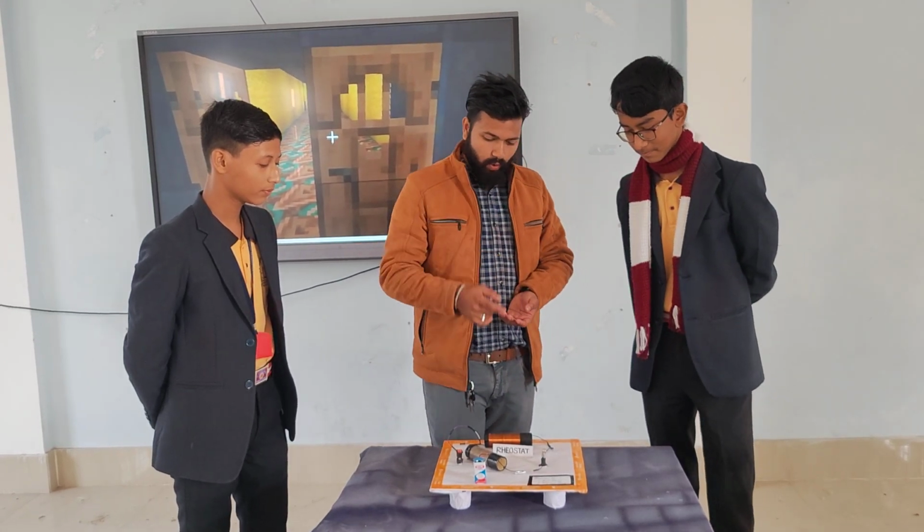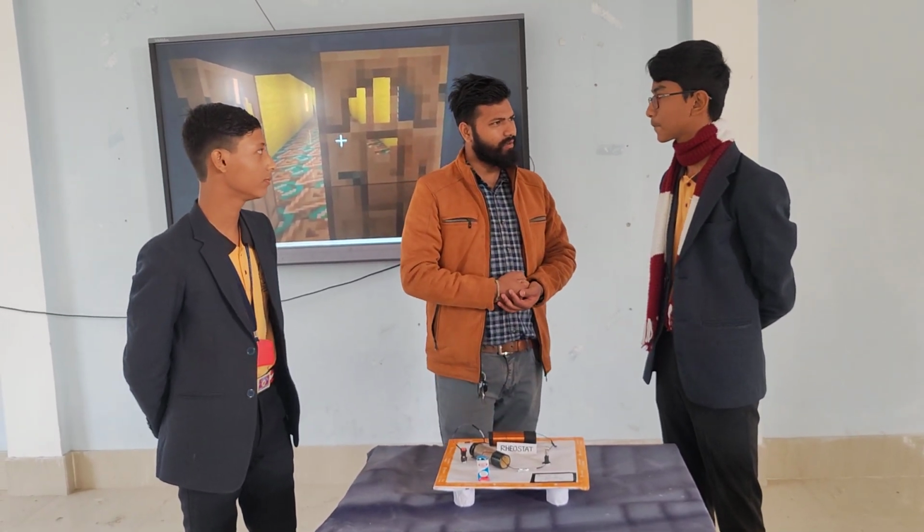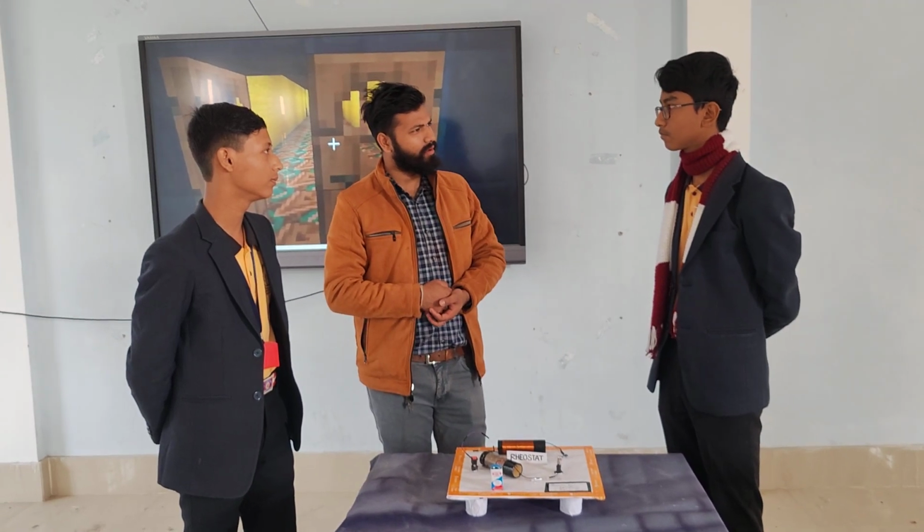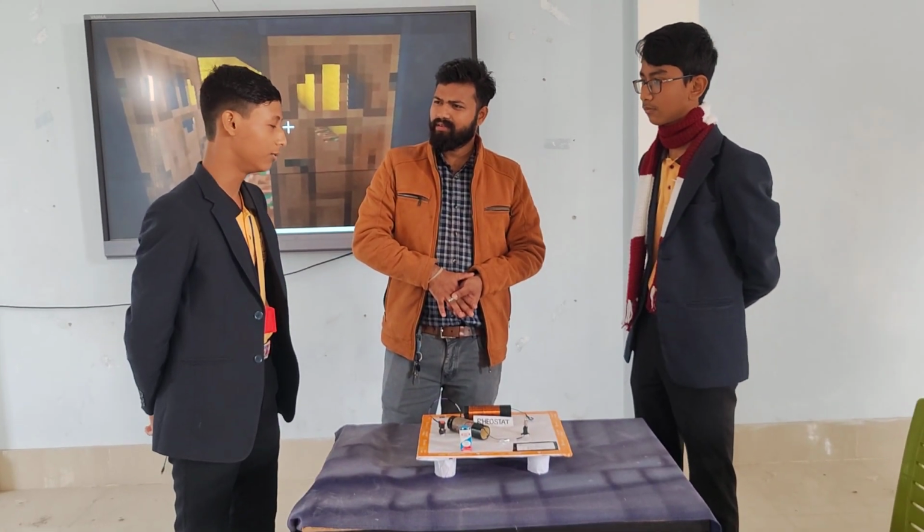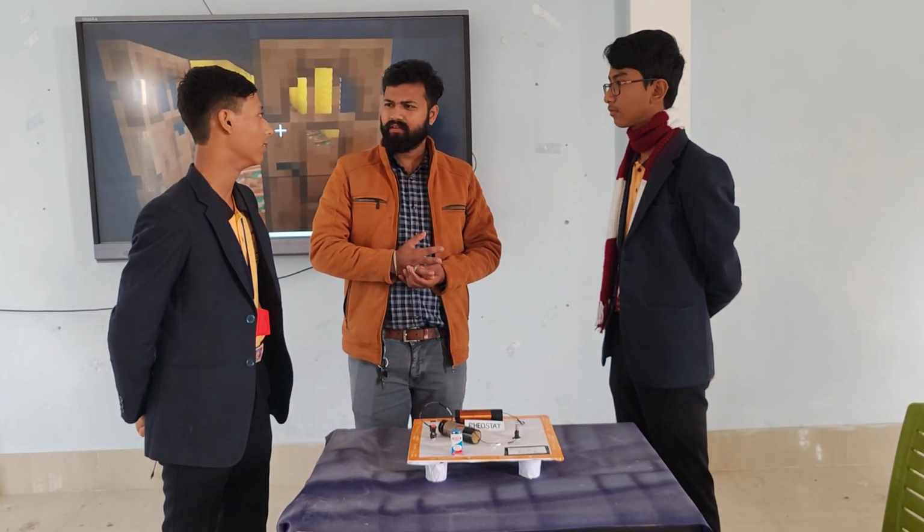Why is copper considered the best? Why not silver in India? Since copper is cheaper than silver, it is widely used in comparison.